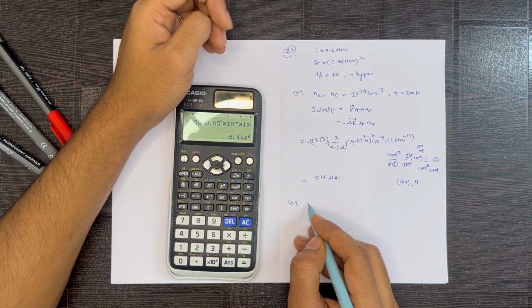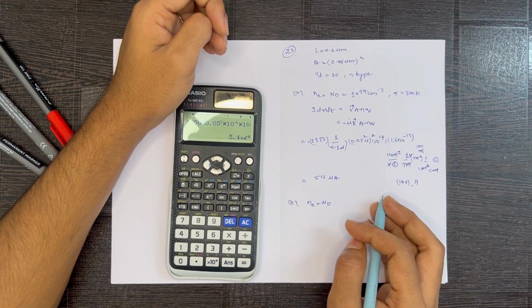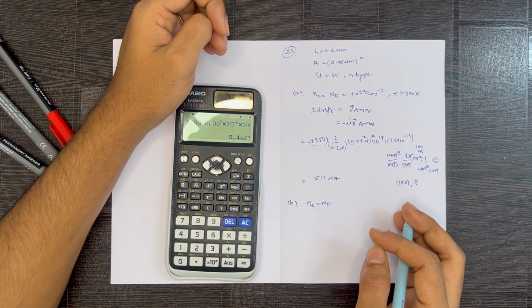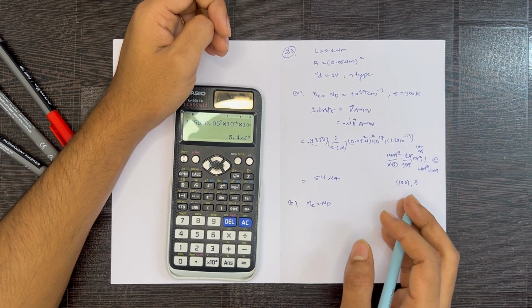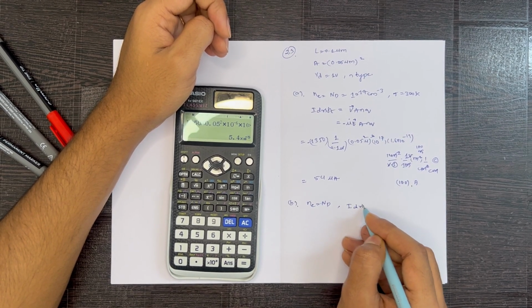So Nd remains the same. Ni square will change and Np will change, but Nd will remain the same. That means the current also remains the same.